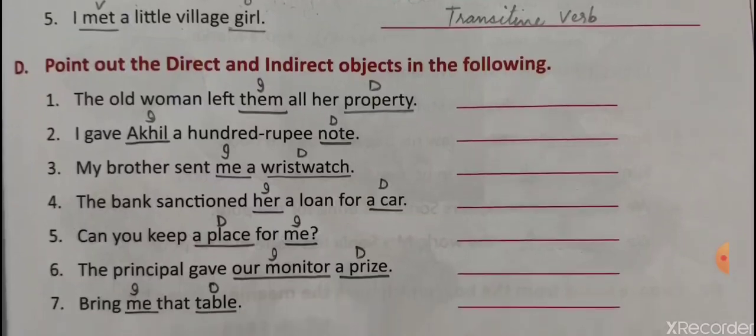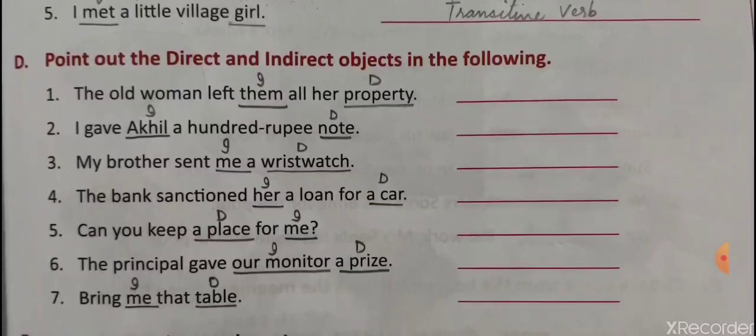Next is point out the direct and indirect object in the following. We have already understood in the chapter that whenever in a sentence there is an object, a thing that we're talking about, that is the direct object, and the person to whom it has to be given, or it has to be connected with, that is the indirect object.